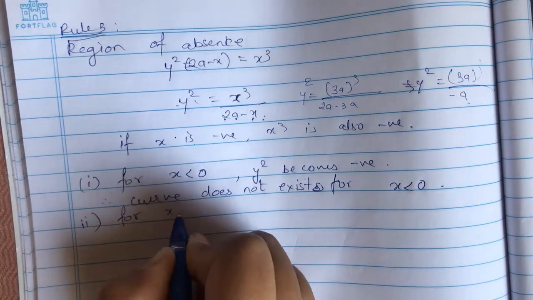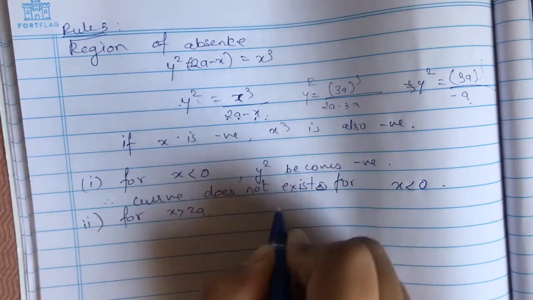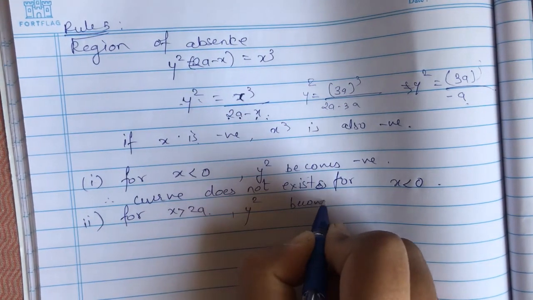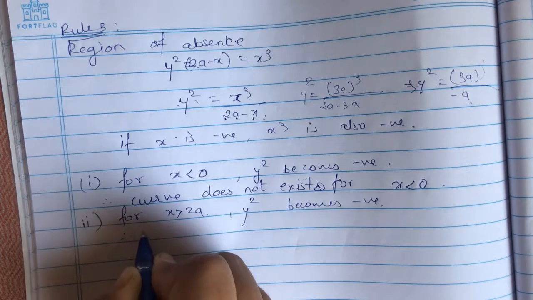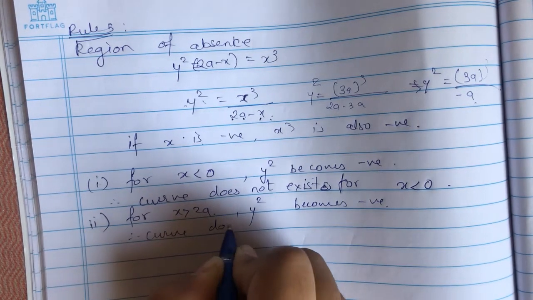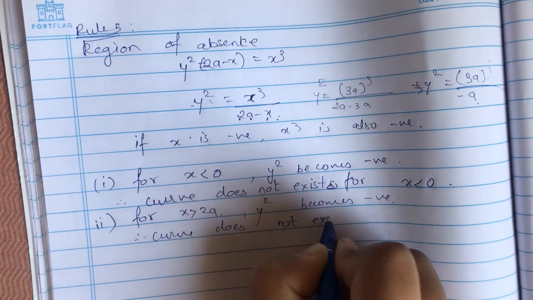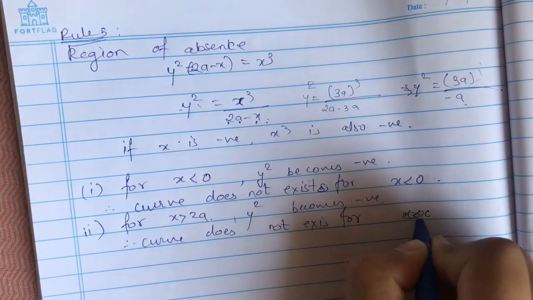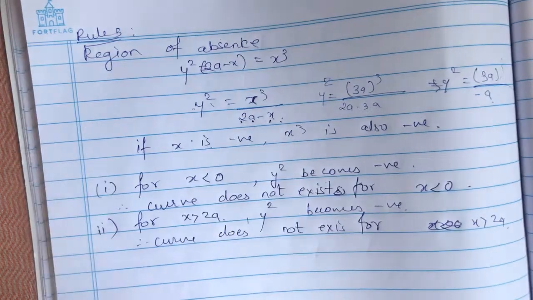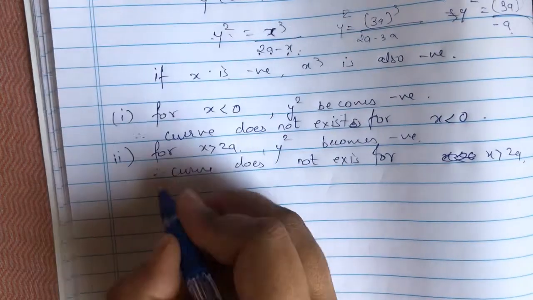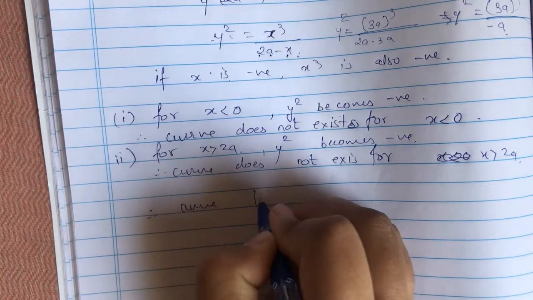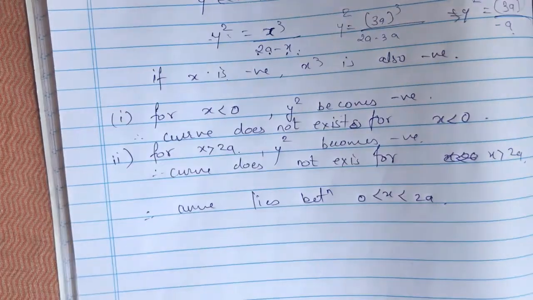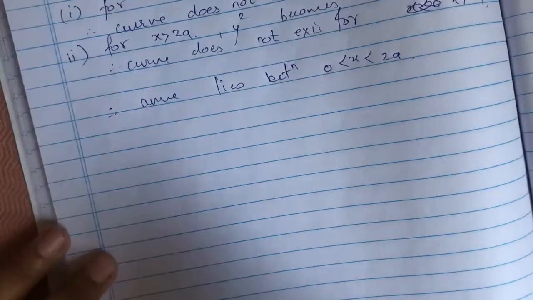So for x greater than 2a, y square becomes negative. Therefore curve does not exist for x greater than 2a, means the curve exists only between 0 less than x less than 2a.